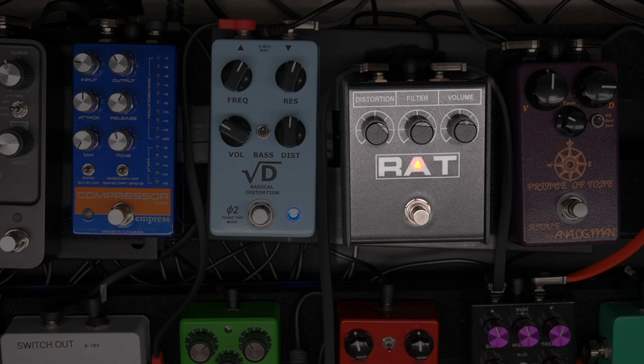The Rat, Radical Distortion, go back to the Proco Rat.